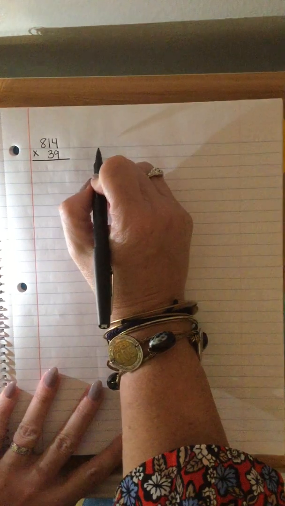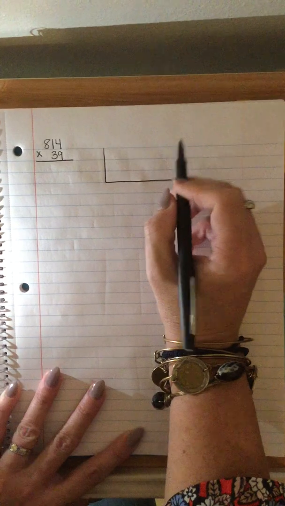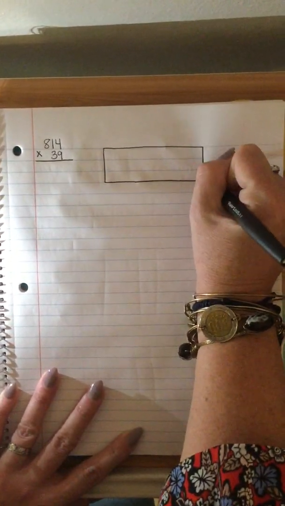All right, so we are going to look at this one. 814 times 39. So I'm going to go ahead and just write that out vertically. And then I'm going to draw out that awesome area model. And so this time you're going to notice that my area model looks different. And that's okay. I want to give you a lot of opportunity for seeing different examples. That's what is really awesome about this lesson today.